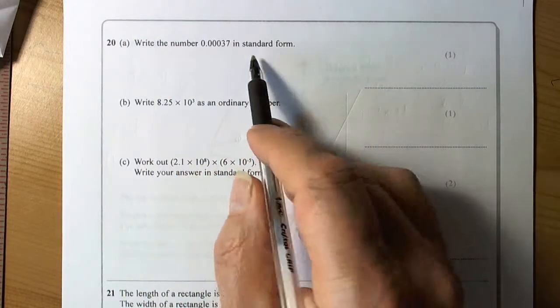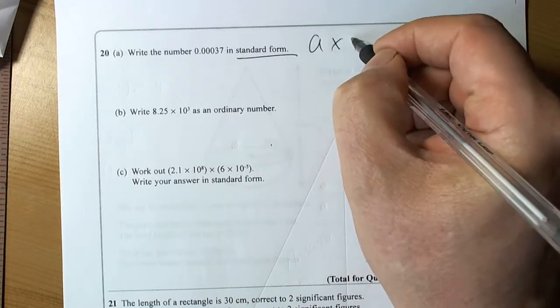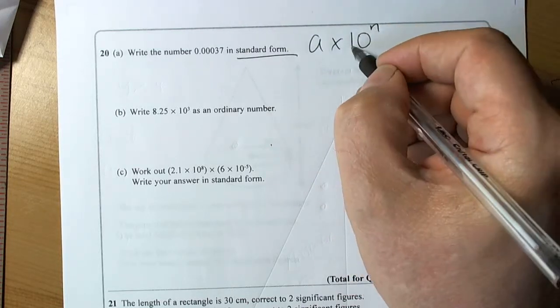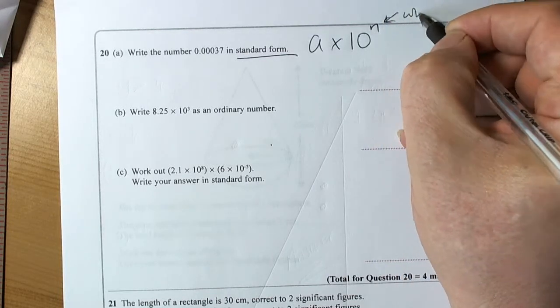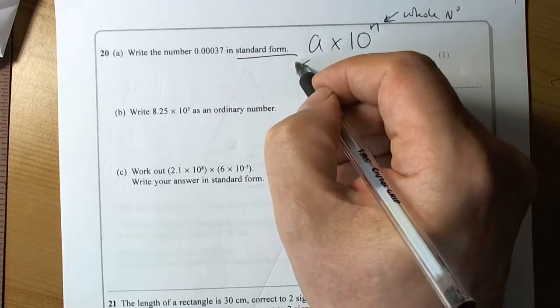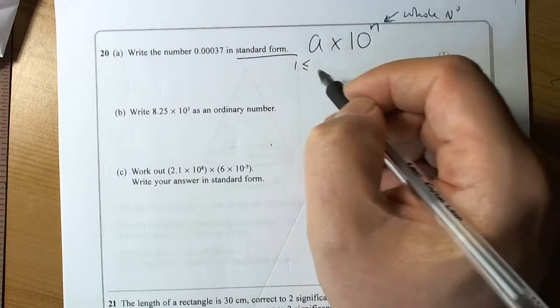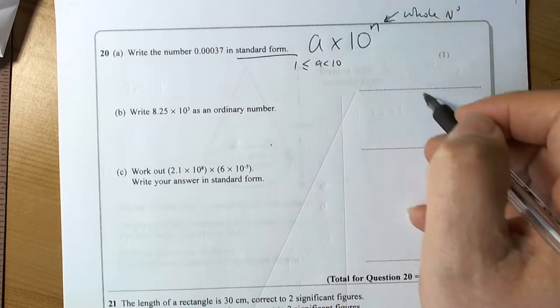So this question talks about standard form, and we need to be really clear that standard form numbers should always look like a times something to the 10 to the power of something. Now n is always an integer, a whole number, positive or negative, and a has to be a number that is greater than or equal to 1, but it has to be less than 10.